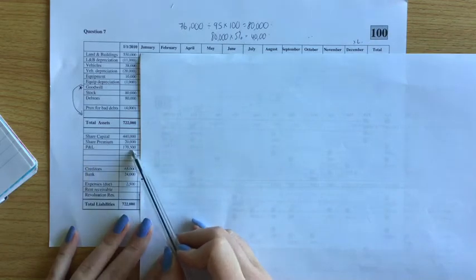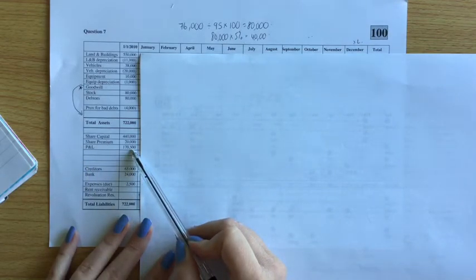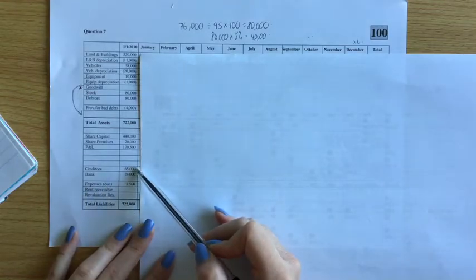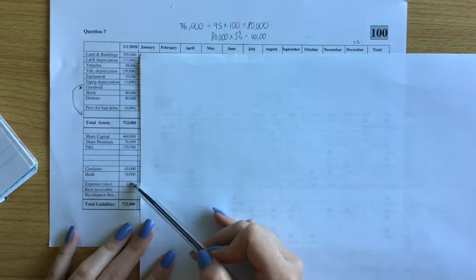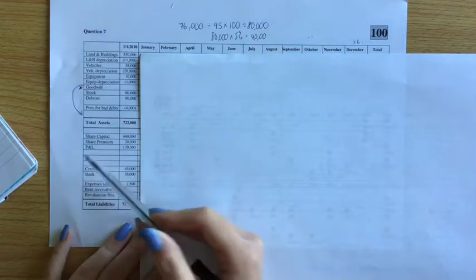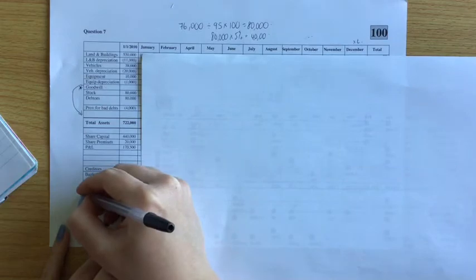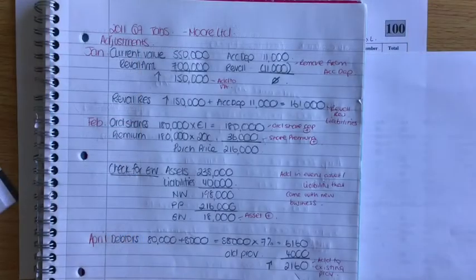Profit and loss then, that's coming from the financed by section of 170,500, and then these guys here are your current liabilities, so your creditors, your bank and your expenses due, and they're all from the question. Rent receivable and reval reserve we will see as we go through the question. So now you're ready to start going through your transactions. You do them one by one, and as you go through them you pop them into the tabular statement.